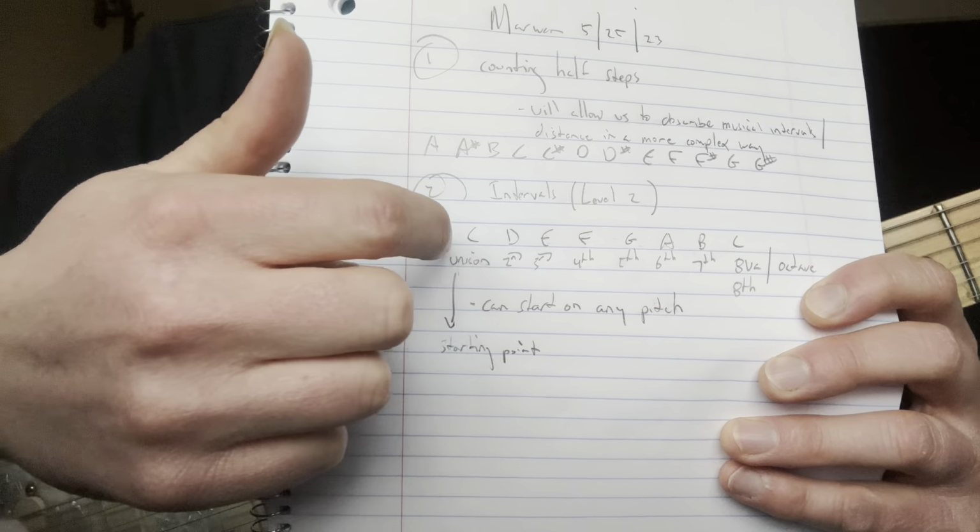A fourth above C is F. A fifth above C is G. A sixth above C is A.